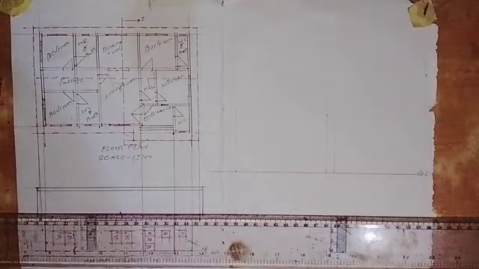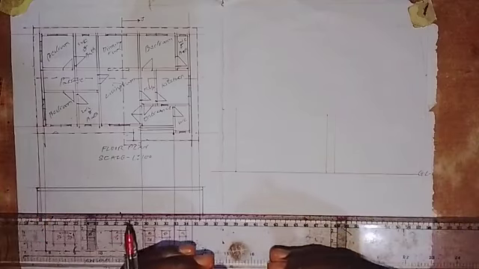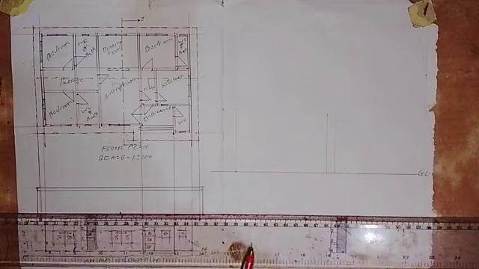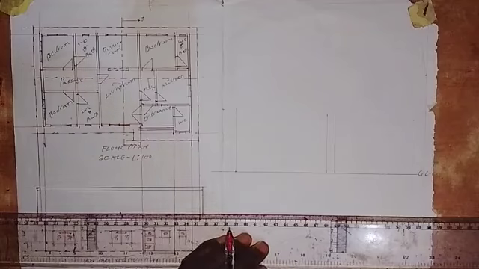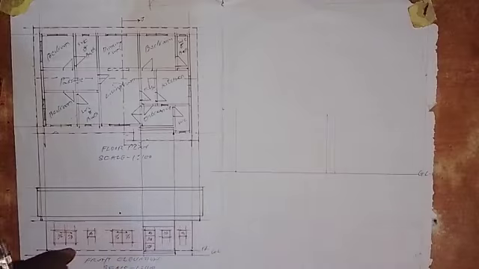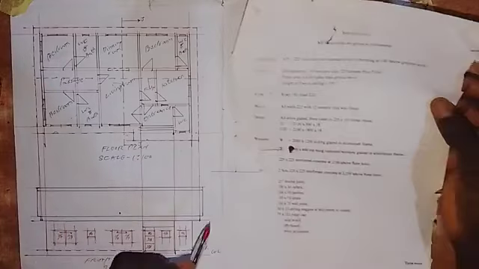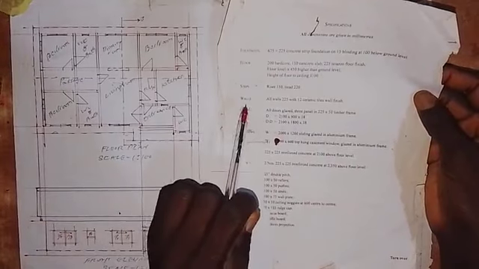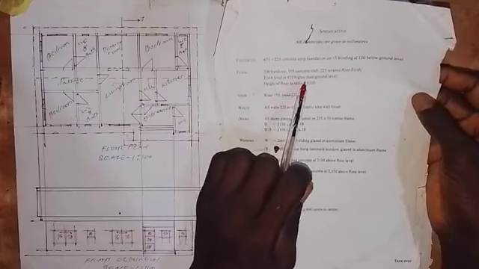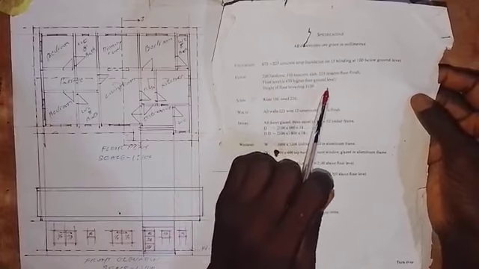All right, having done that, the next thing is that we need to draw the floor level line. In the specifications we are told there is a distance between the ground level and the floor level. So let's come here. Here we have it: the floor level is 450 higher than ground level.